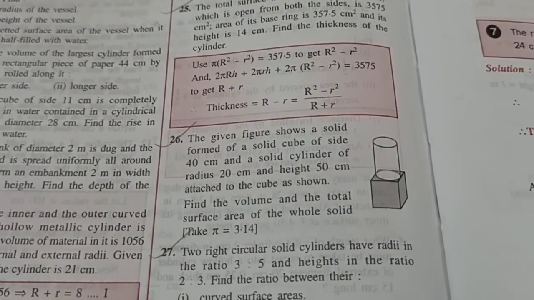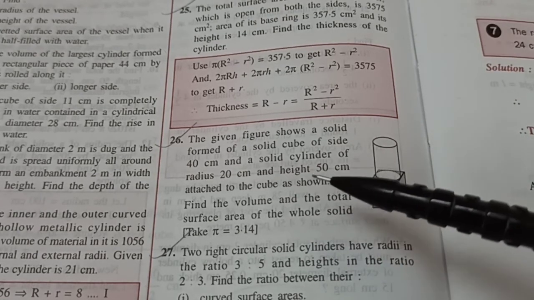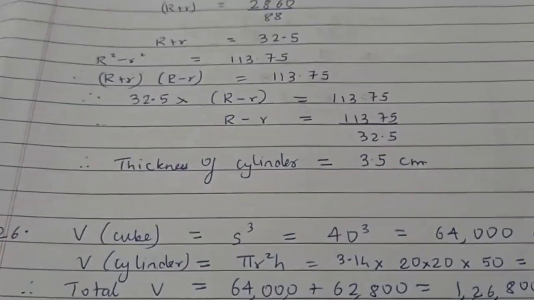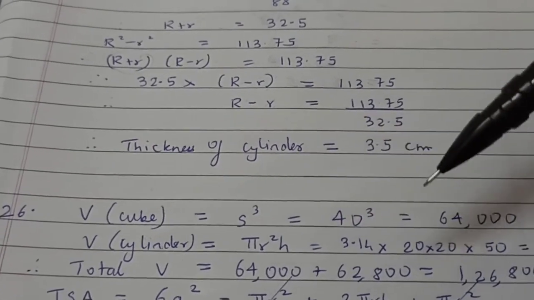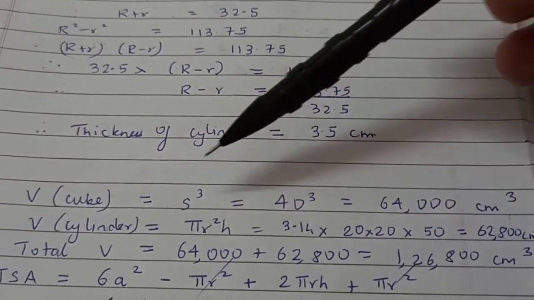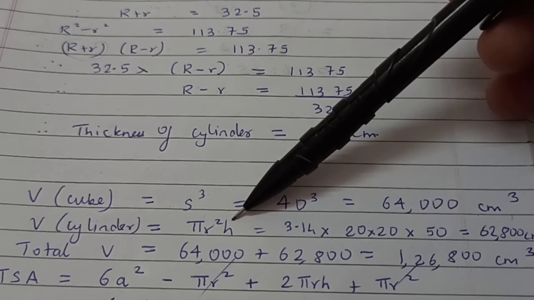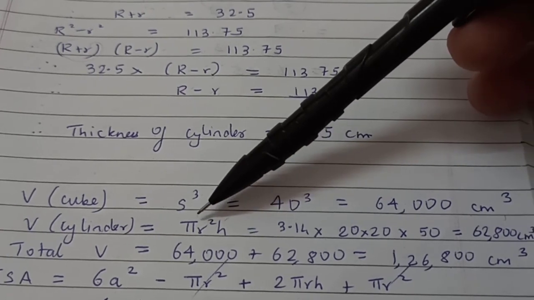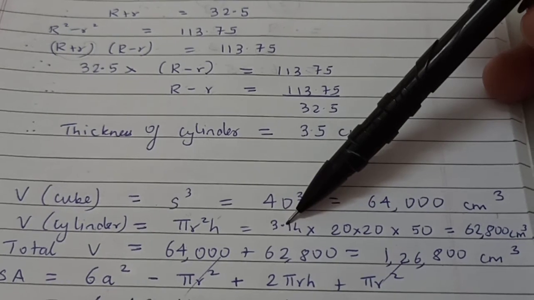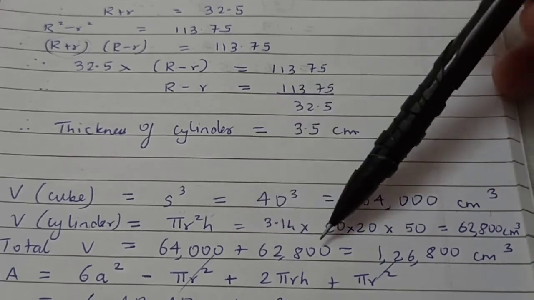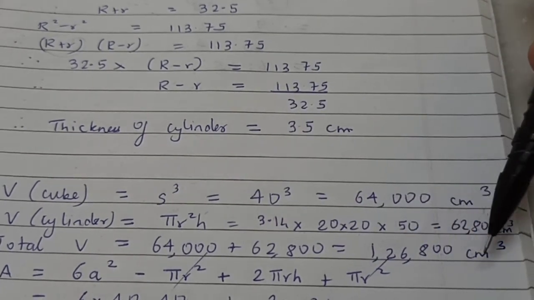Next, 26th sum. So here all the data is given, the height, the radius, the side of the cube. First of all, what is the total volume? That's easy. Total volume is the volume of the cube plus volume of the cylinder. Volume of the cube formula is side into side into side, a cubed, which comes out to be 64,000 centimeter cube. And volume of the cylinder is pi r squared h. Don't be confused between volume formula and surface area formula. Learn it perfectly. Here they have mentioned the value of pi, so you can't use 22 upon 7. You'll have to use this and get the answer as 62,800. And the total volume is 1,26,800 centimeter cube.